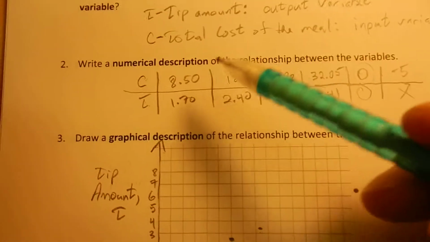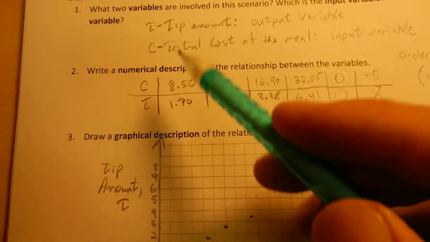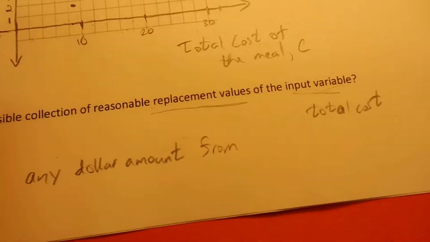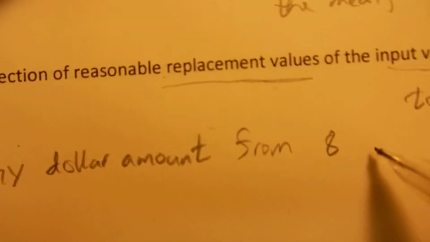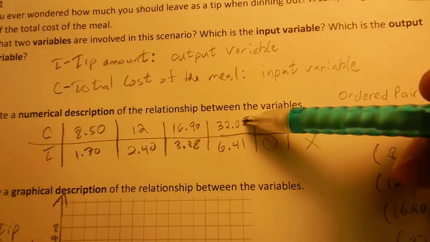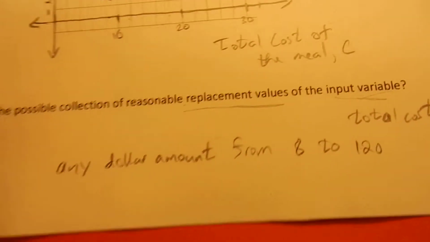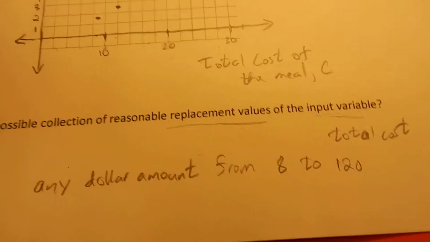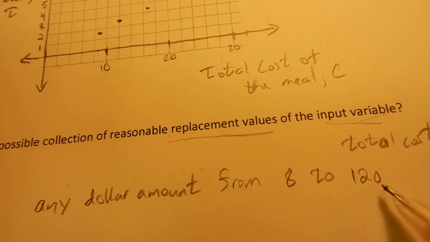I don't know, $8.50 is pretty average. I guess if you go to a place where a tip is almost required or kind of assumed. So we could say this: any dollar amount from 8 to, I don't know, some of you may be big spenders. Who knows? Could go to some fancy place where you spend $120. So any dollar amount from 8 to 120.